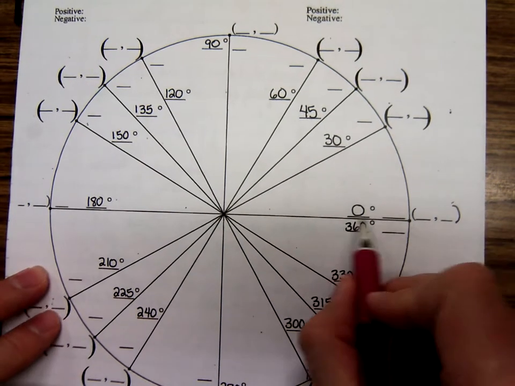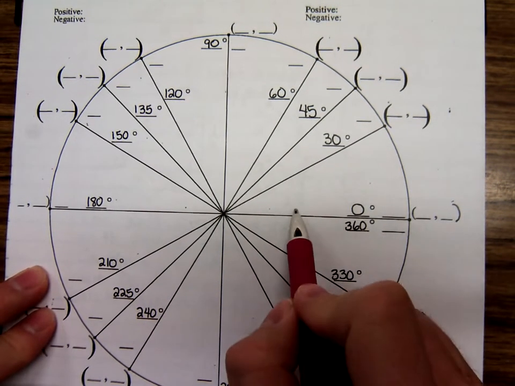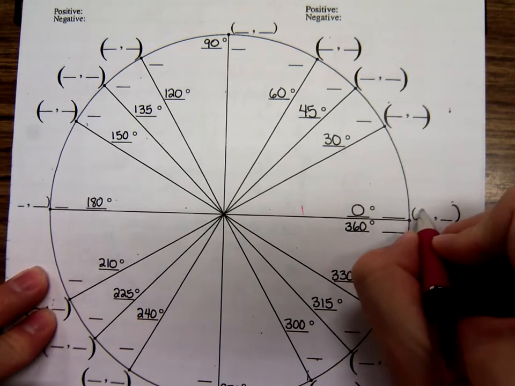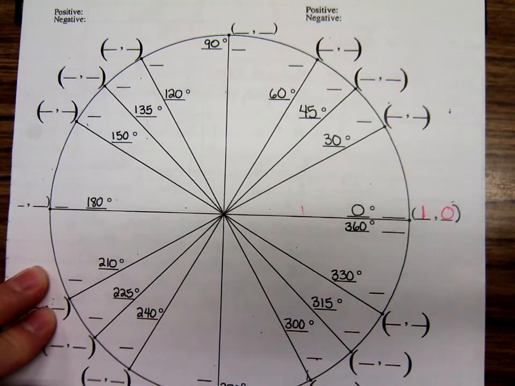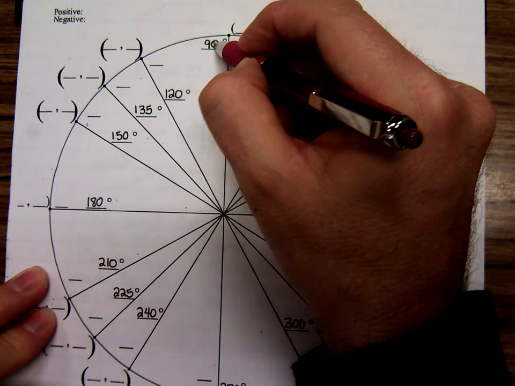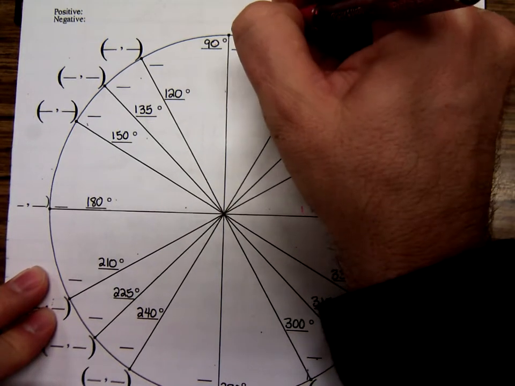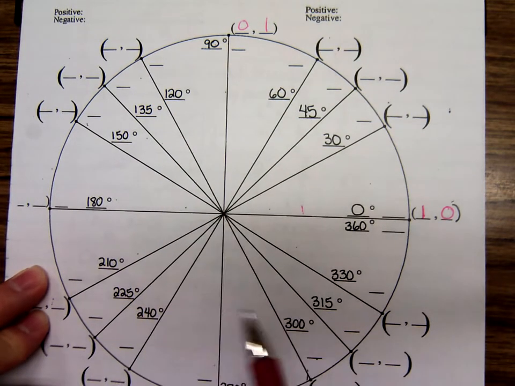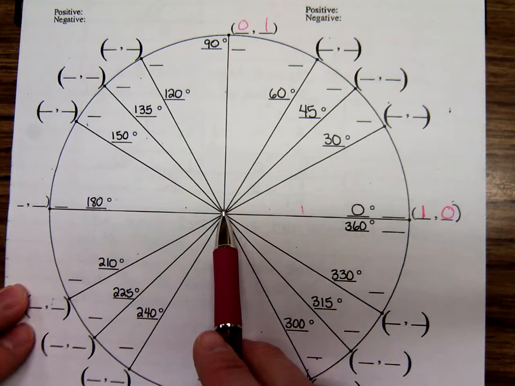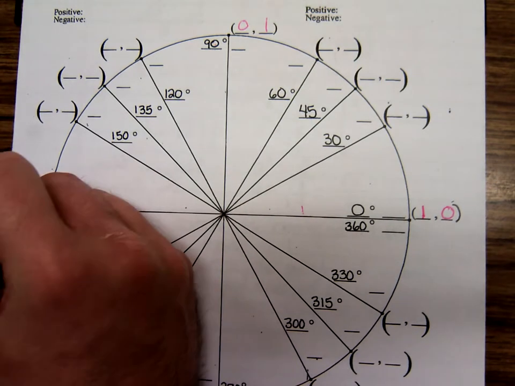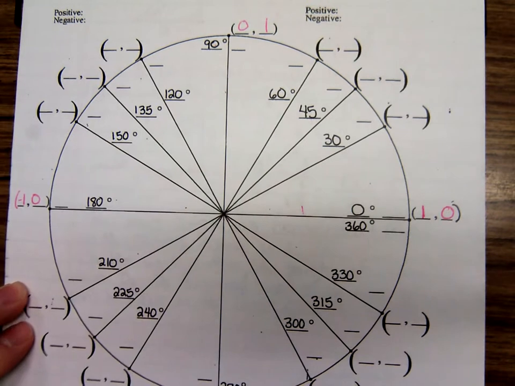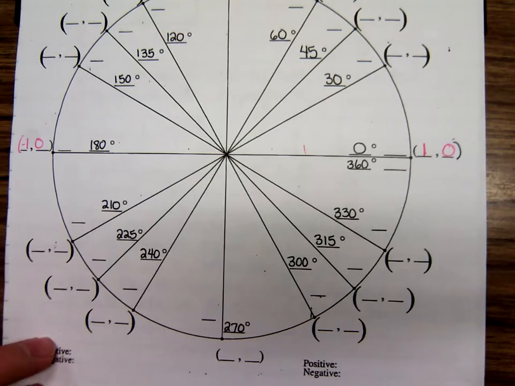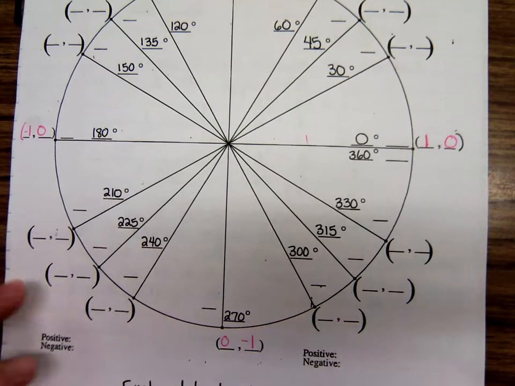Right here at 0 degrees, if this is a circle with radius 1, then this point right here would be the point right 1, up 0. At 90 degrees, this would be the point over 0, up 1. Again, this is a circle centered at the origin with radius 1. Right here at 180 degrees, this ordered pair would be negative 1, 0. And finally, 270 is over 0, down 1.